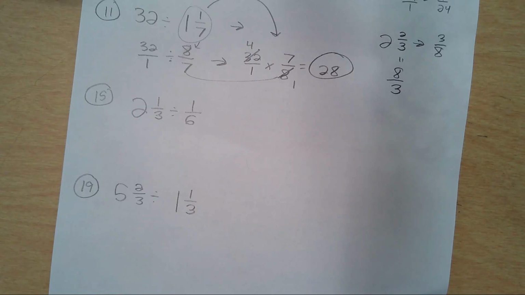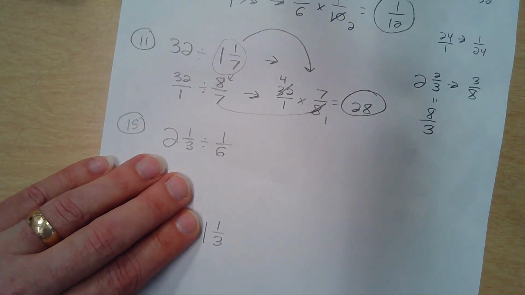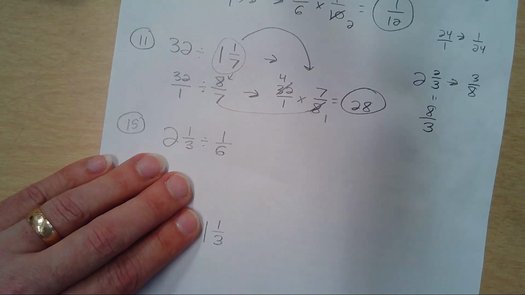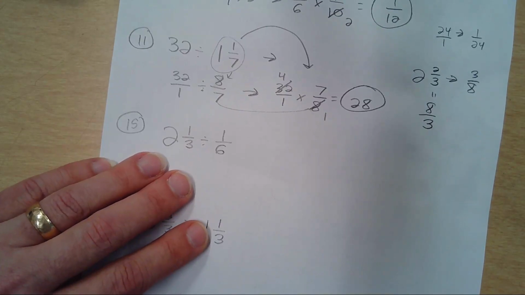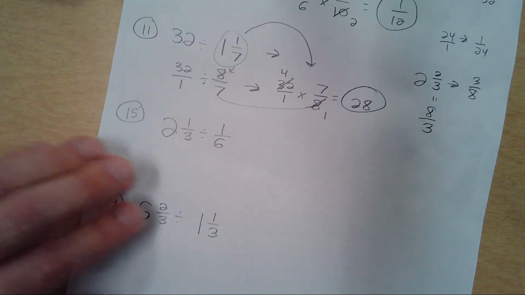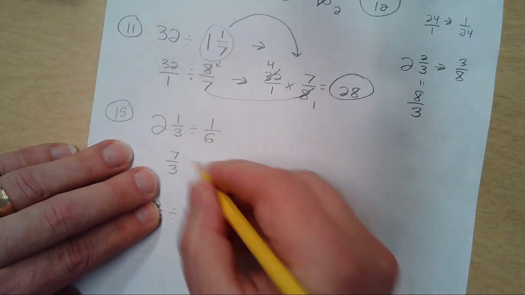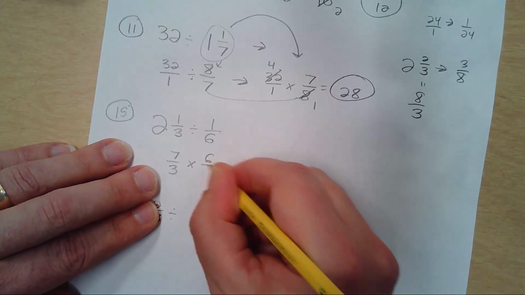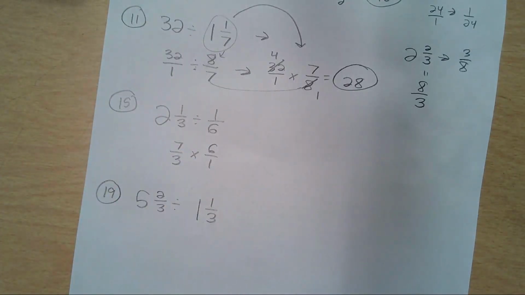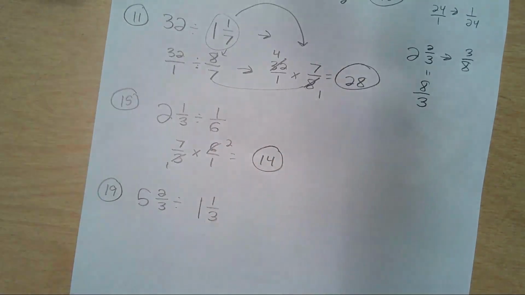Okay, so here we go, 15. Whenever I see mixed numbers, first thing I'm thinking, multiply, divide, doesn't matter, I want to get them in improper fraction form. Before I do any order of operation work, I need to convert. This is pregame work we're doing. So 3 times 2 is 6, plus 1 is 7, 7/3. Multiply by the reciprocal, easy to see, 6/1. Cross simplify, final answer, 14.